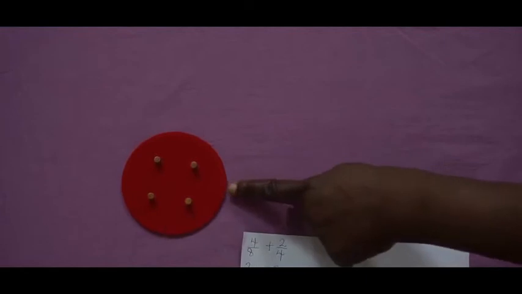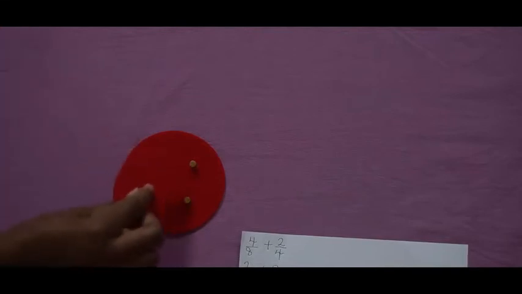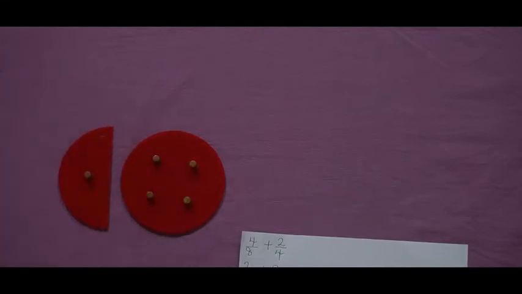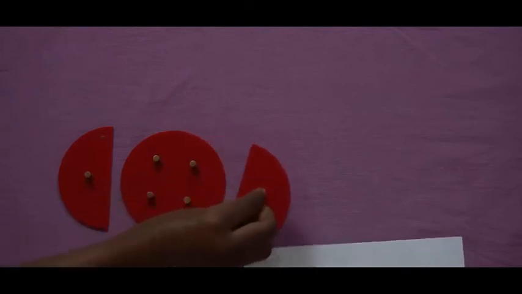Now we want to reduce these fraction pieces to the least number of pieces. Okay, so how do we do that? Check your fraction insets and see what fraction inset will be equivalent to the 4 fourths. Half. Okay. Do we have another fraction inset? Here we have 2 pieces, right? Here we have 4 pieces.